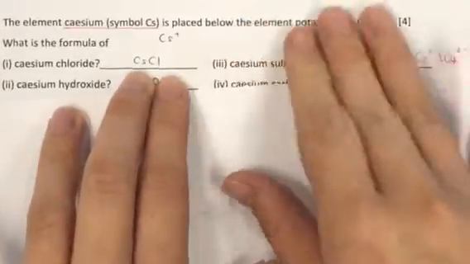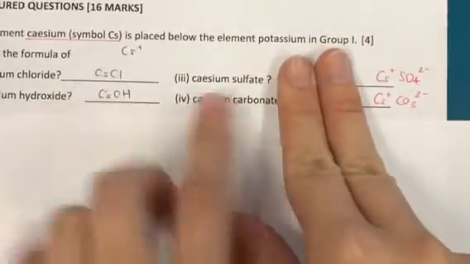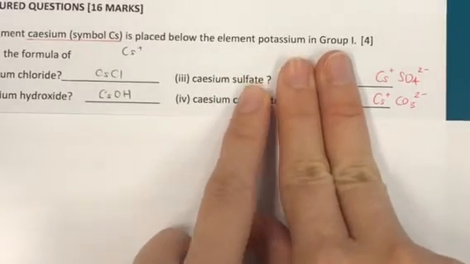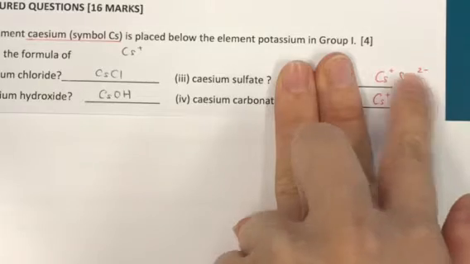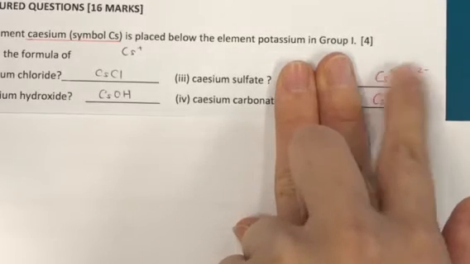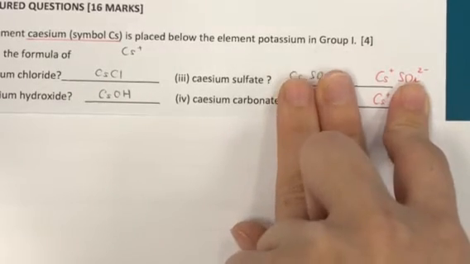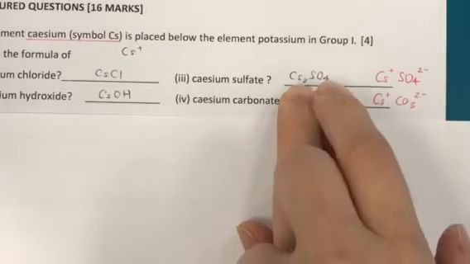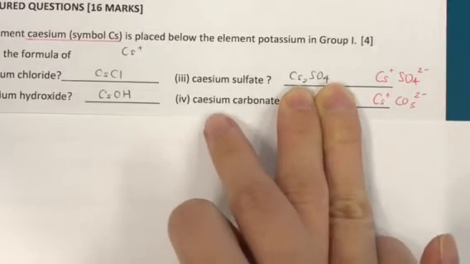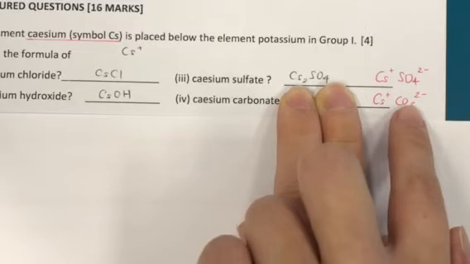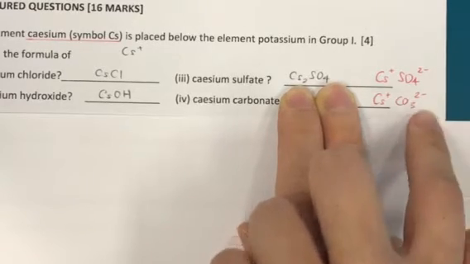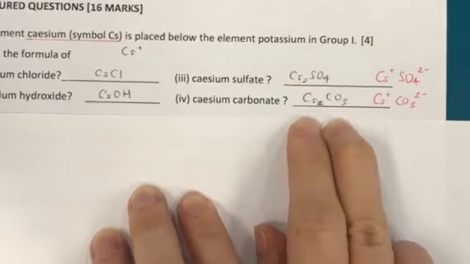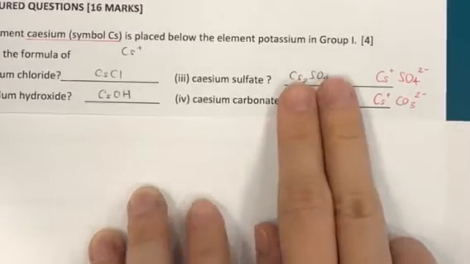For the next parts, what we have is cesium sulfate. Cesium is Cs plus, sulfate is SO4 2 minus. We need 2 cesium to balance the charges. So therefore, you will write Cs2SO4. For cesium carbonate, we have carbonate as 2 minus. So we need another cesium to balance the charge. So we will get Cs2CO3.